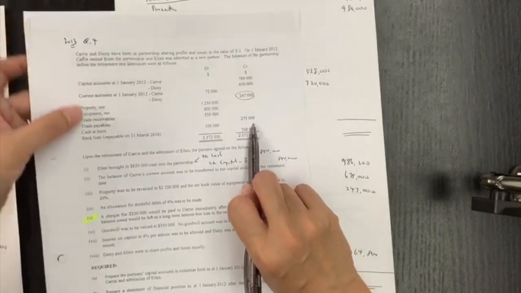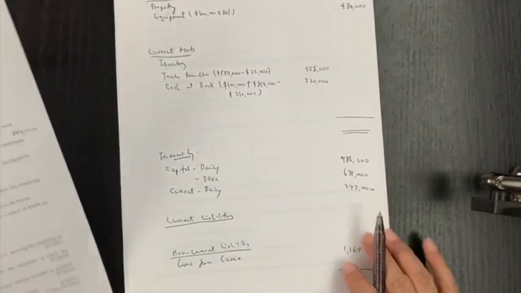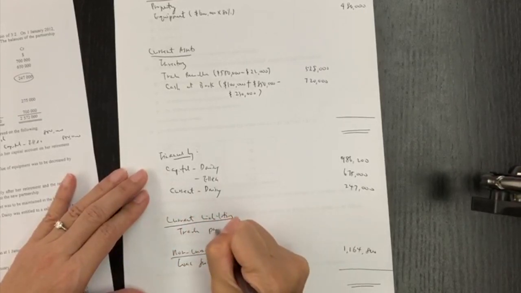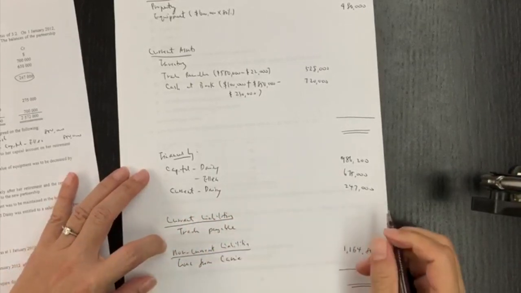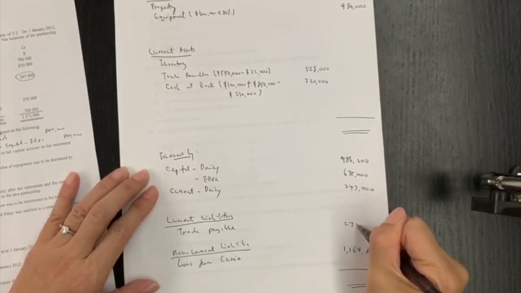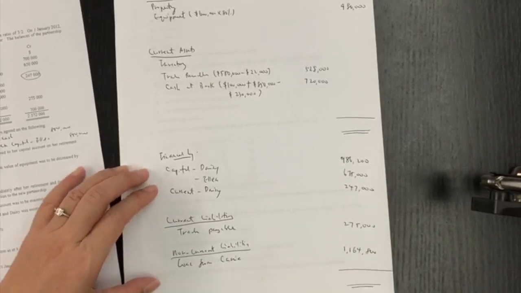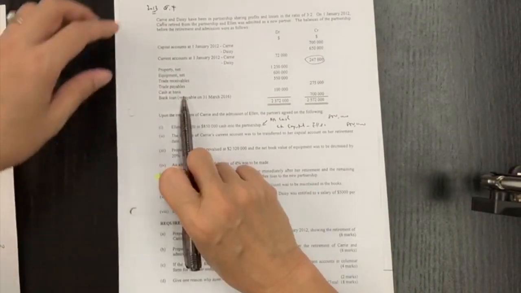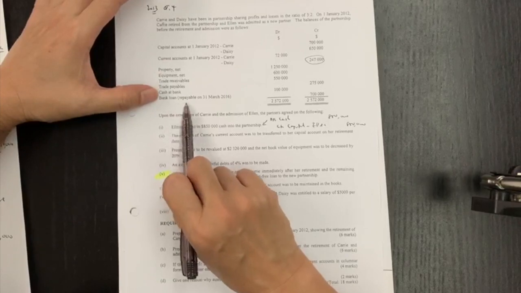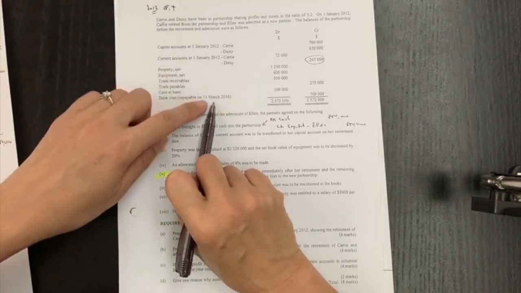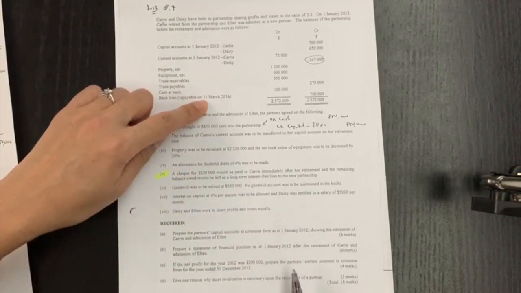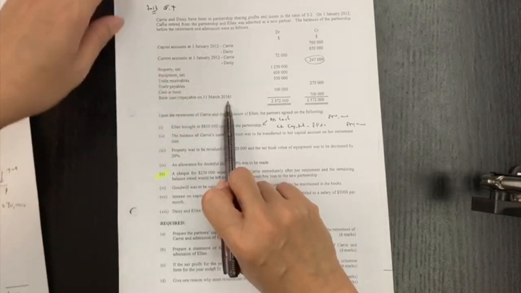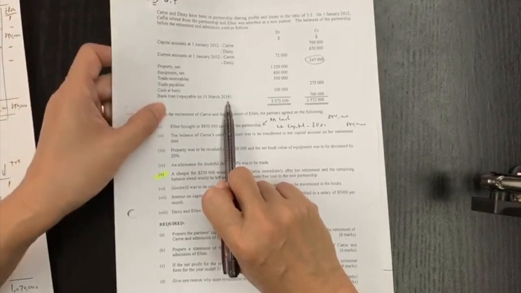What is trade payable? Current liability. So I have my current liabilities here, so that is trade payable, which is 275,000. Okay, so what's left? Cash at bank, we have finished. And bank loan, repayable. Look at the date. Is this more than 1 year? Yes, the date is longer than 1 year, so it will be a non-current liability, bank loan.